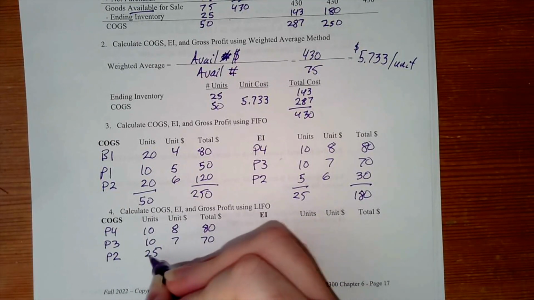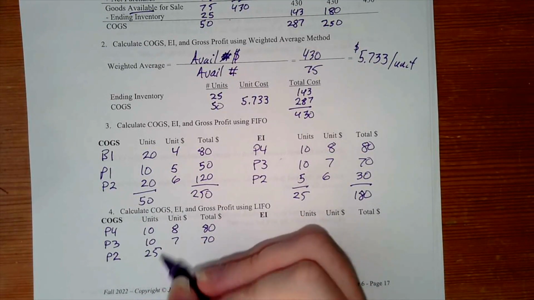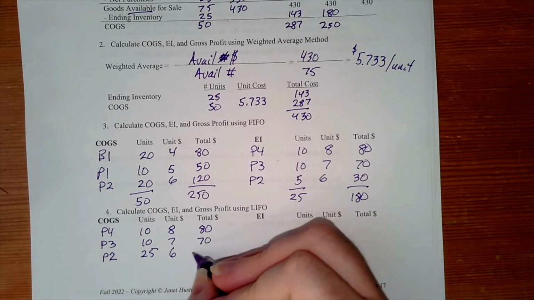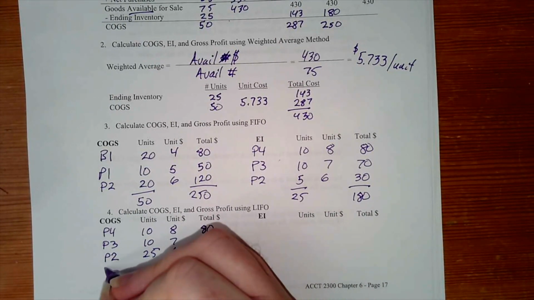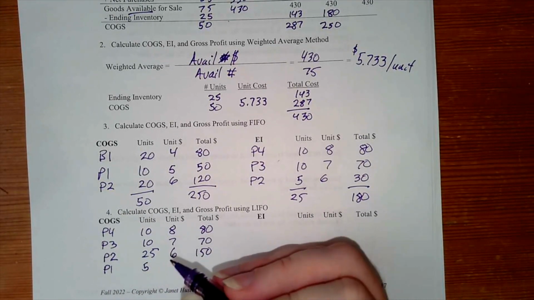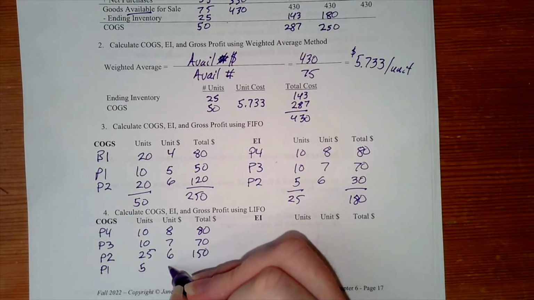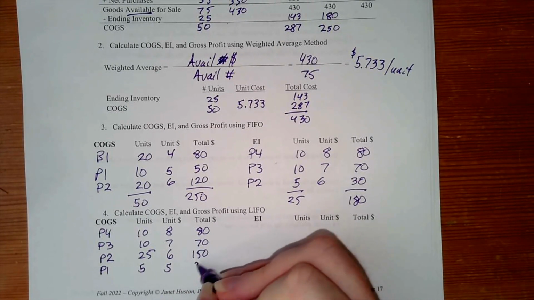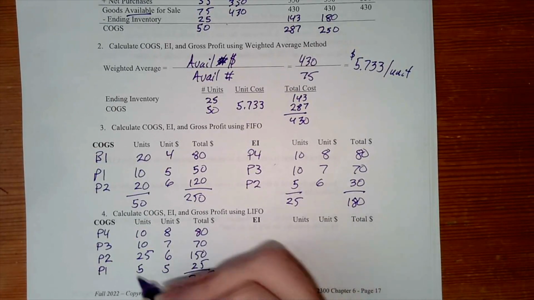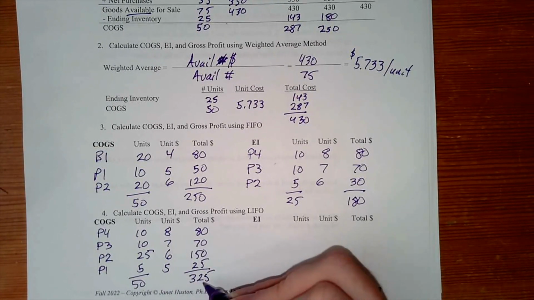Now you see that's 25, 35, 45. We only need 5 more. So this one's $6, so 150. And so for P1, purchase 1, we're only going to use 5 of purchase 1, and that's $5 a piece, and that's 25. So here, cost of goods sold, still 50 items, is going to be 325.